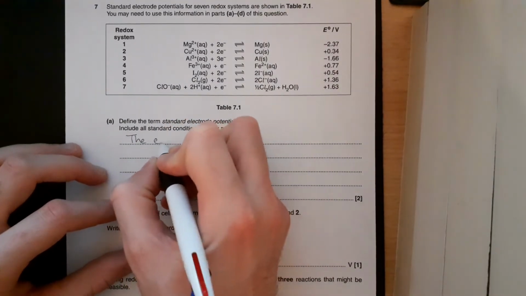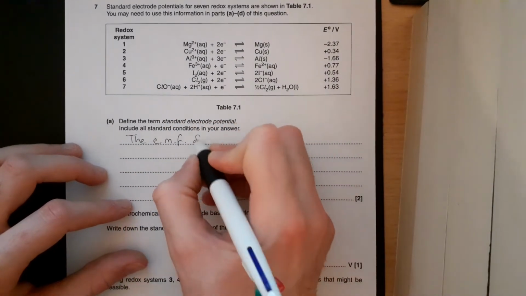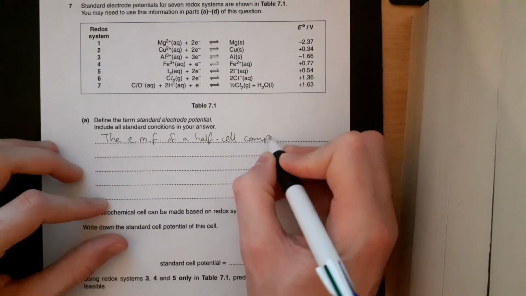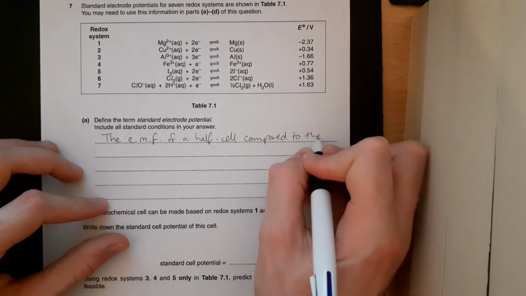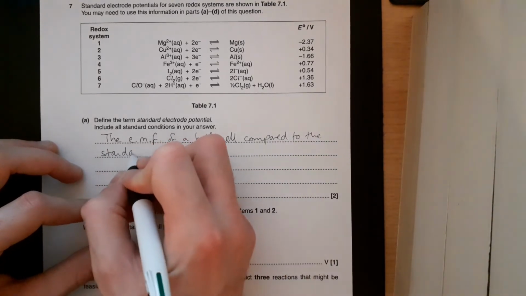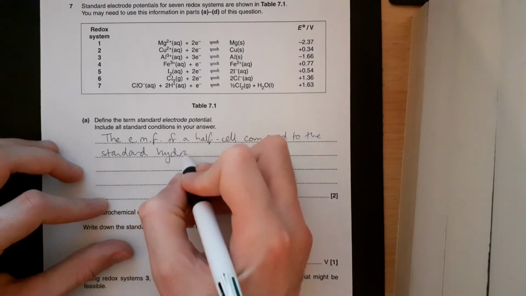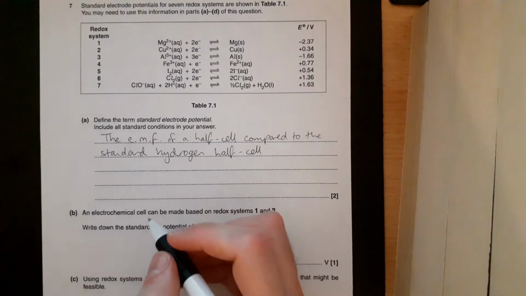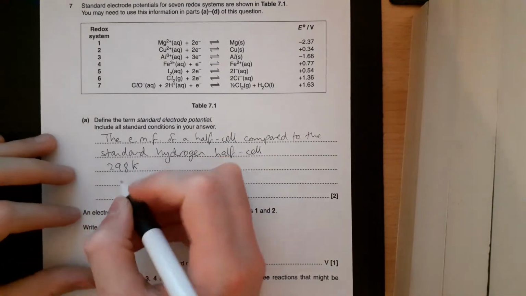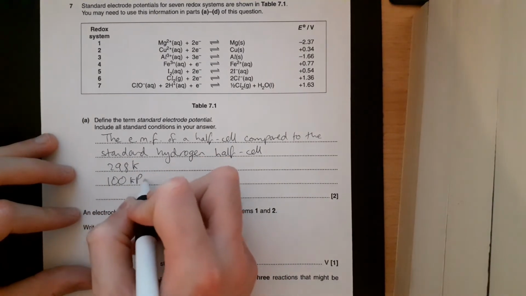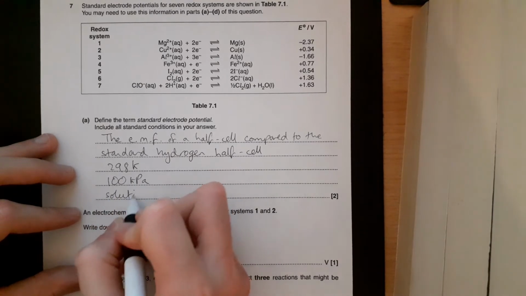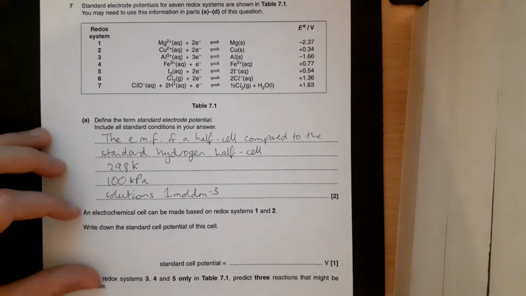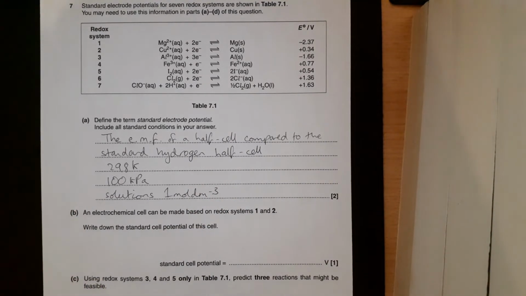This is the EMF, the electromotive force of a half cell compared to the standard hydrogen half cell. You've got to know that definition. It comes up regularly. And include the standard conditions. So it's 298 Kelvin, 100 kilopascals for the pressure, and the solutions need to be 1 mole per decimeter cubed. And we've got to make sure we're comfortable with that.